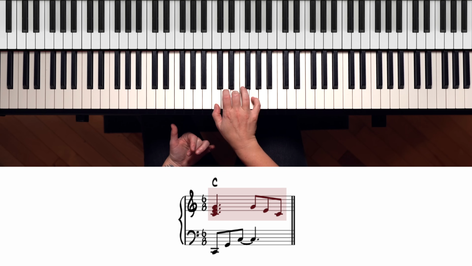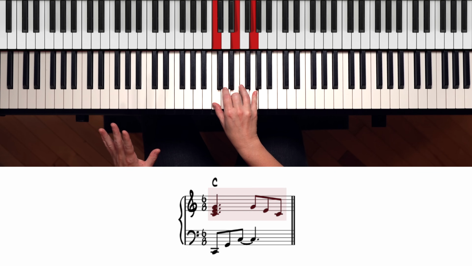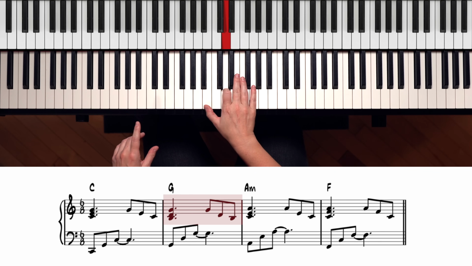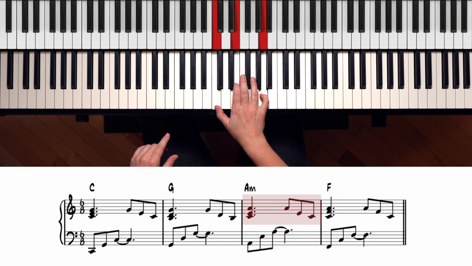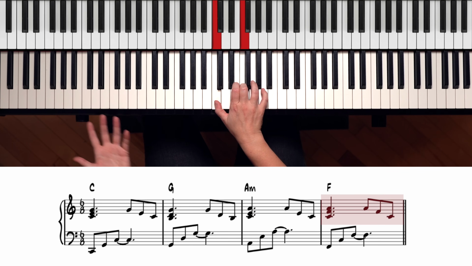So 1, 2, 3, 4, 5, 6. That's what's happening here. Then on G, 1, 2, 3, 4, 5, 6. And again, this works on any chord progression, any chords, because you only have to figure out the pattern like I'm explaining to you and just transpose this on different ideas.